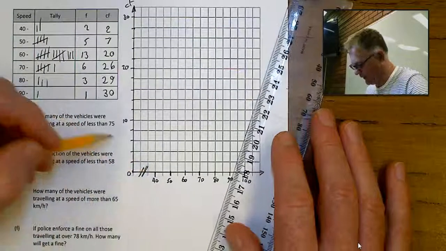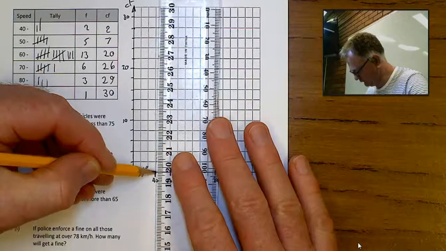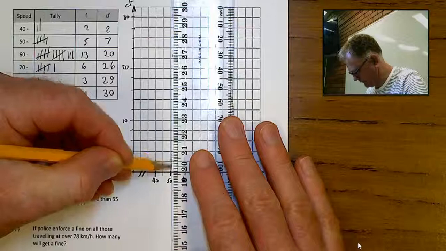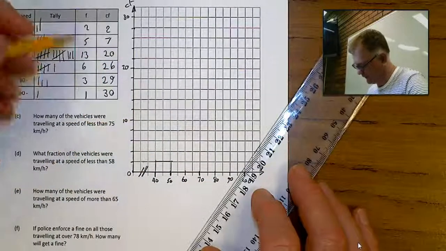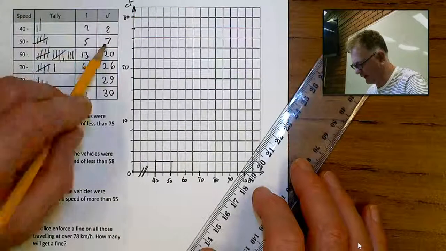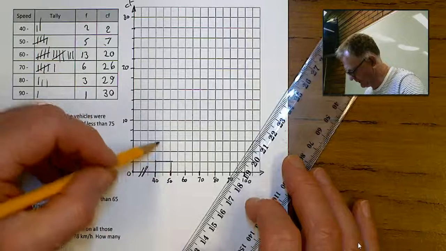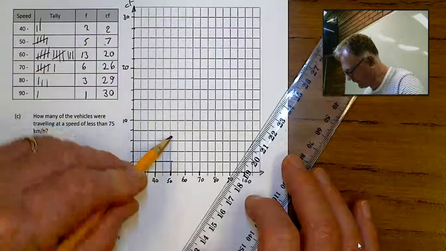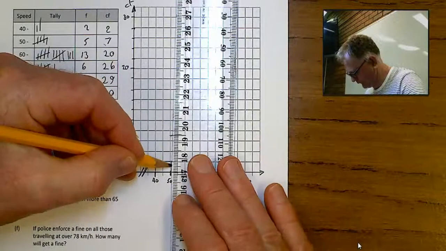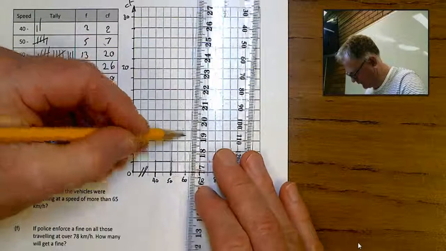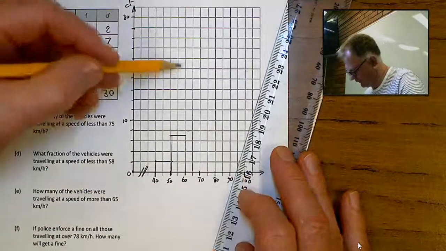So we had a histogram of this cumulative data up to 2. Then up to 7. By the time we got to 60 we counted 7 cars. That's 7 there. Then up to 20.